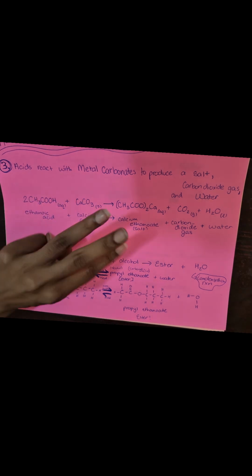So let's just recap really quickly our reactions for carboxylic acids. You did the reaction of an acid with a metal, acid with a base, and acid with a metal carbonate. Acid with metal, we know that the metal displaces the hydrogen, and you get a salt and hydrogen gas. The next reaction was acid with a base, which we know is a neutralization reaction, so you're getting a salt and water this time. And then when we react an acid with a metal carbonate, that's when you get 3 products, which would be a salt, carbon dioxide, and water.